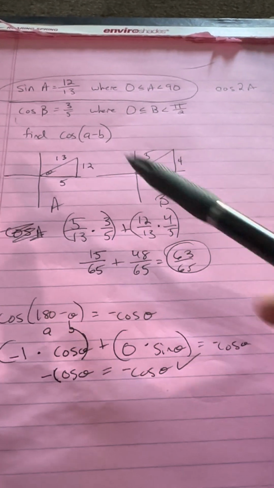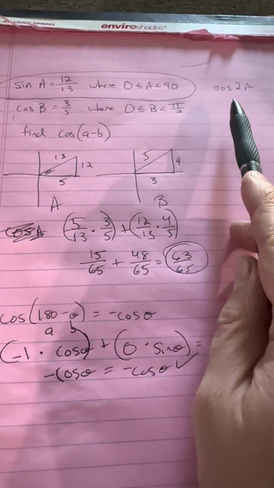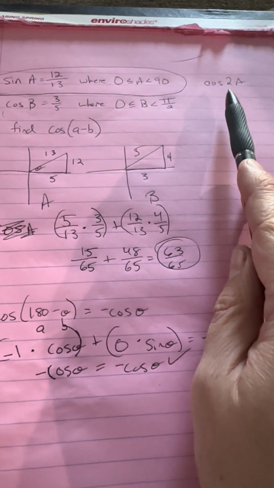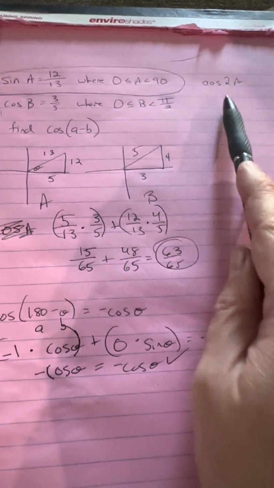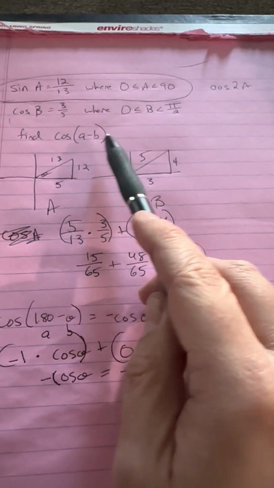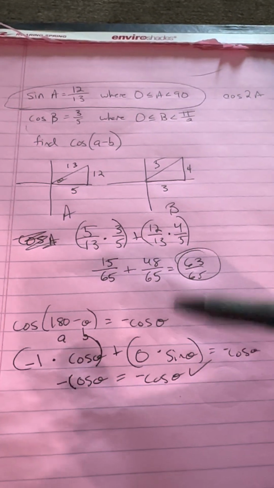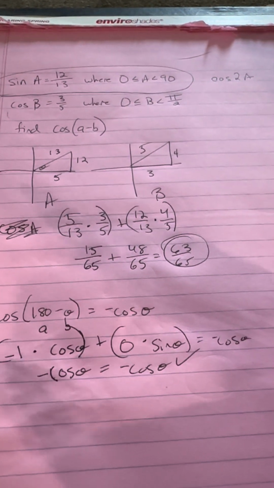So understand the process, obviously. Know how to implement and solve and verify double angles, know how to do all those things with sum and difference, and then be able to verify, and you're going to be in great shape tomorrow.